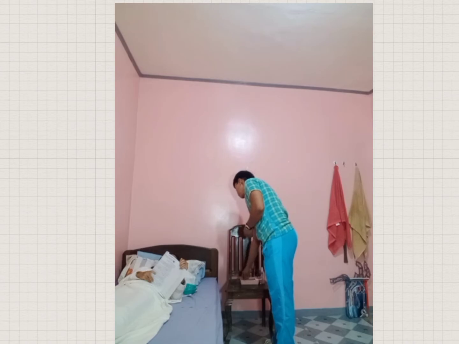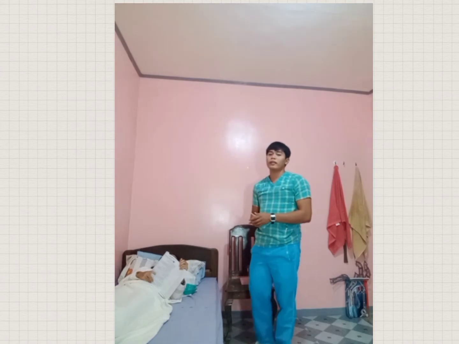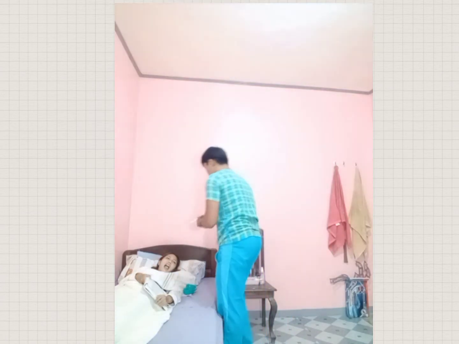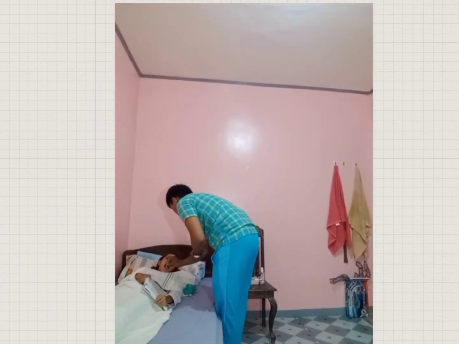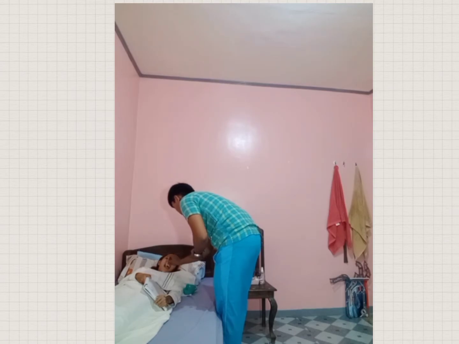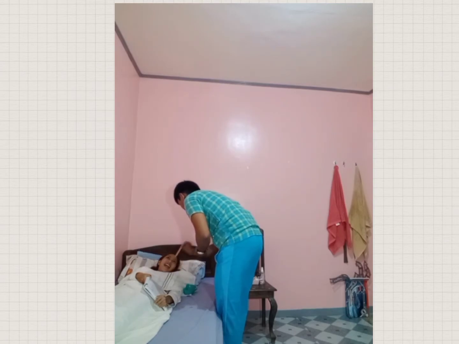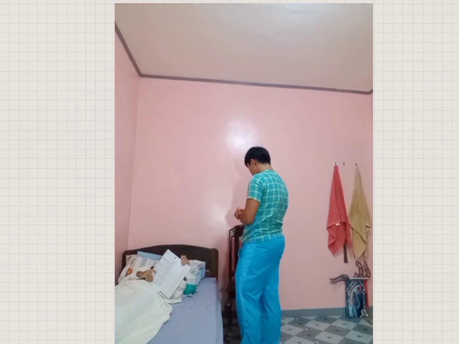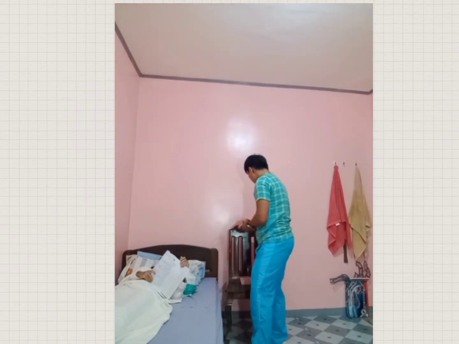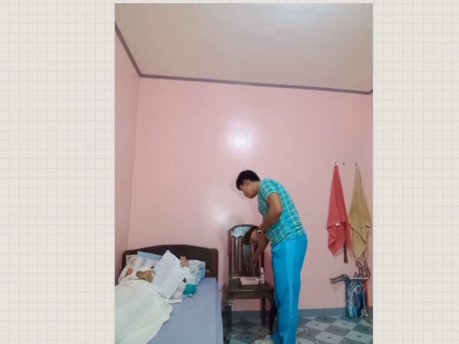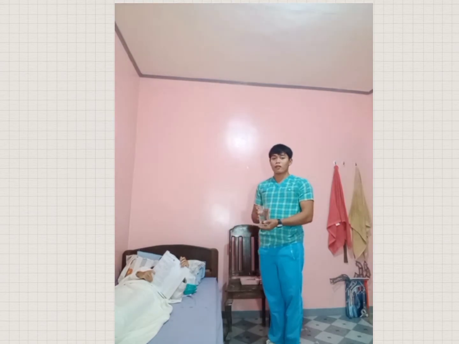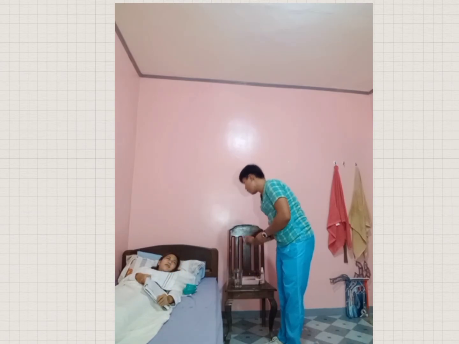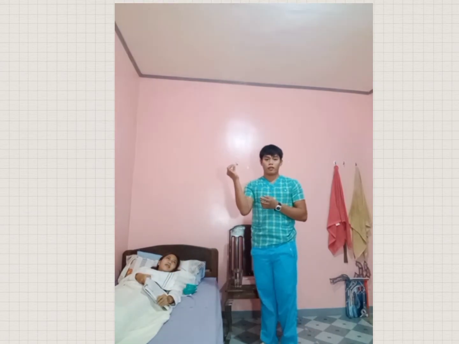Clean down. And now I will clean the client's tongue from inner to outer. Okay. And dispose of it in the kidney tray. Okay. So now I'm gonna rinse the client's mouth using this glass of tap water and suction it using this small syringe.